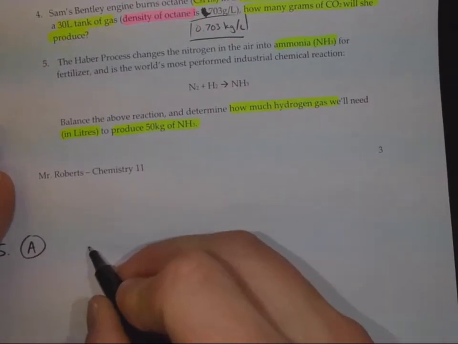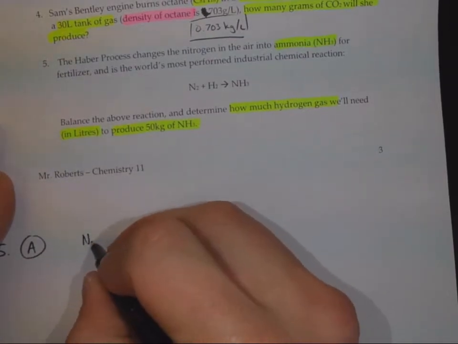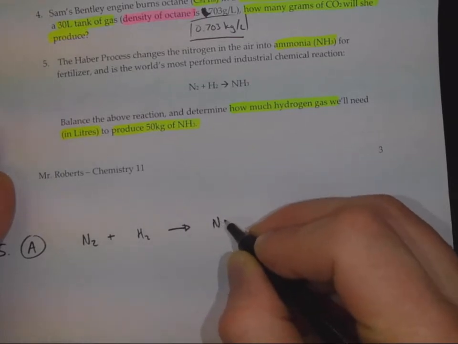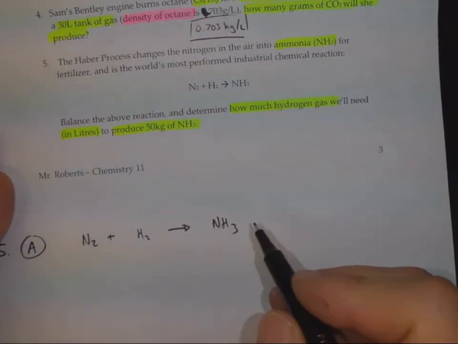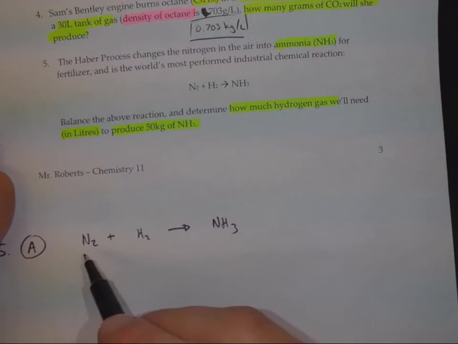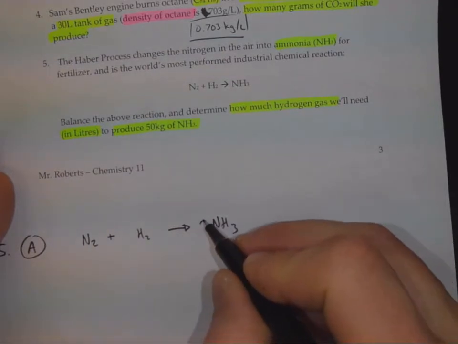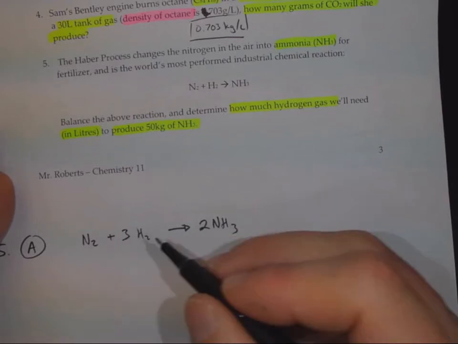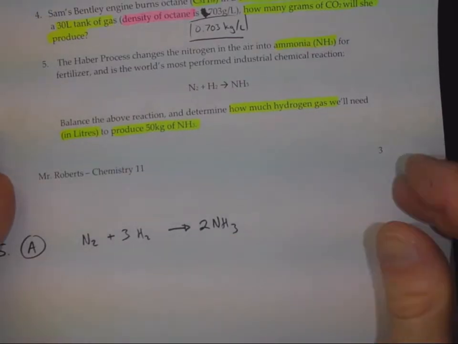All right, so just like any other question, first thing we're going to do is balance this reaction. So we'll write the reaction out and then we'll balance it. So I've got 2 nitrogens here and only 1 here, so I'll put a 2 there. That made 6 hydrogens in total, so I need a 3 here, and then I've balanced it.